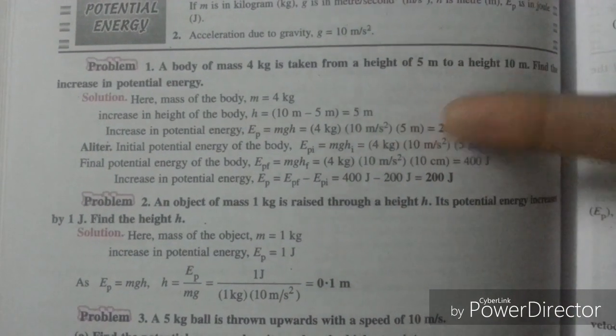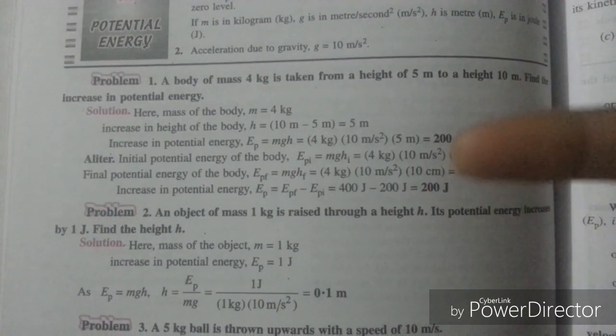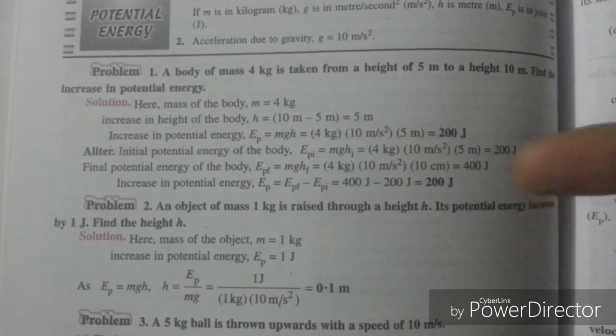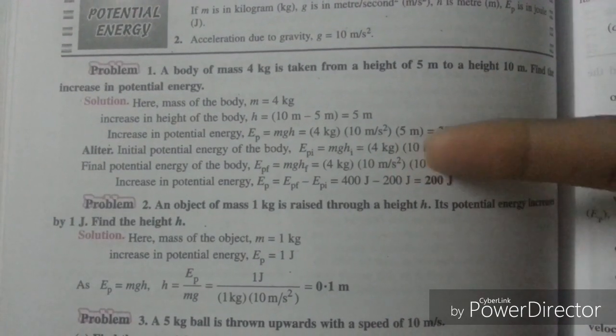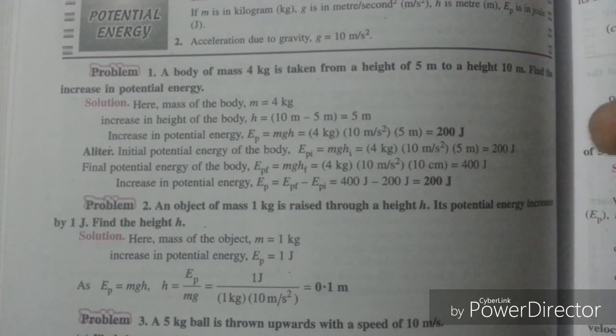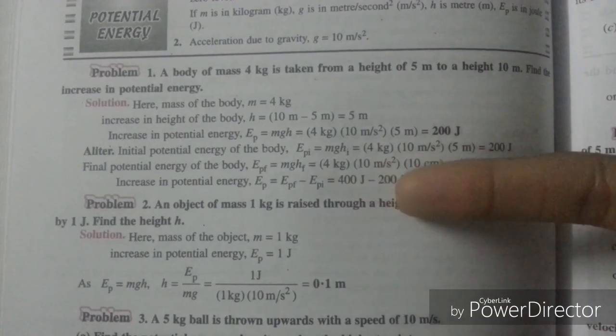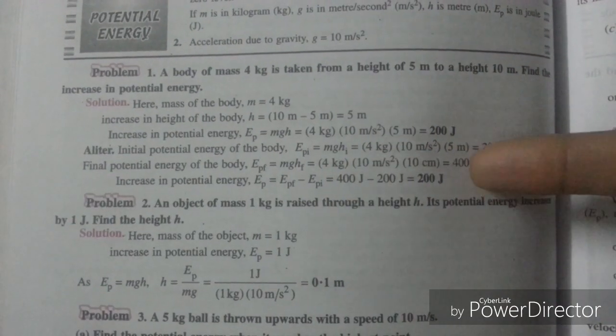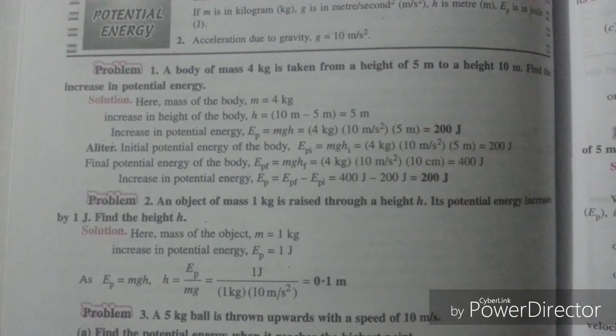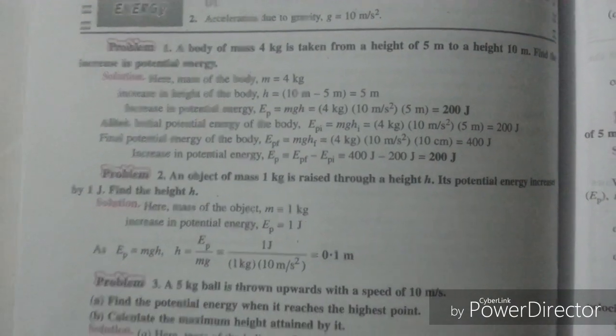So increase in potential energy, the formula for finding potential energy is mgh, right? So 4 kg into 10 meter per second squared and 5 meters, so it is 200. Then another format is given, another method, so you can also follow that method.